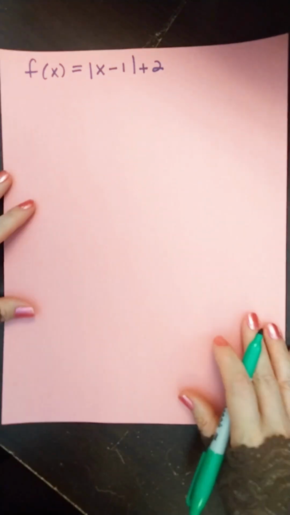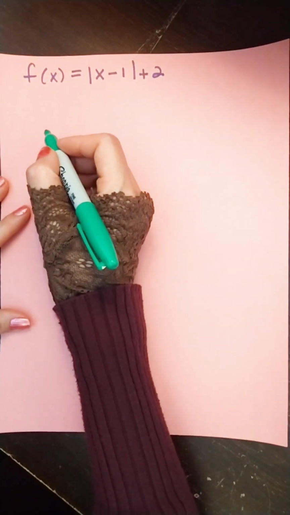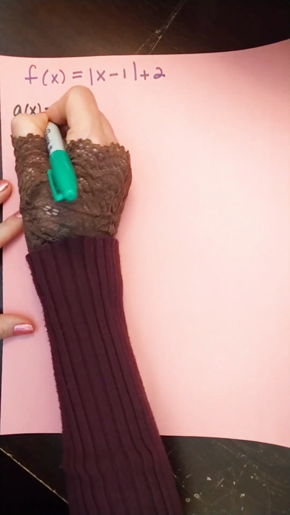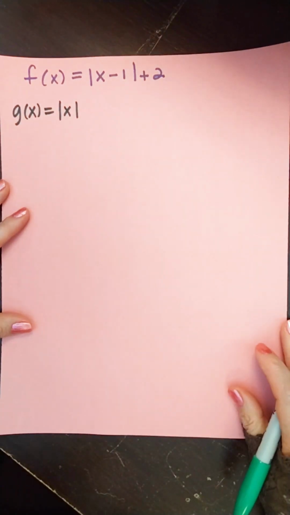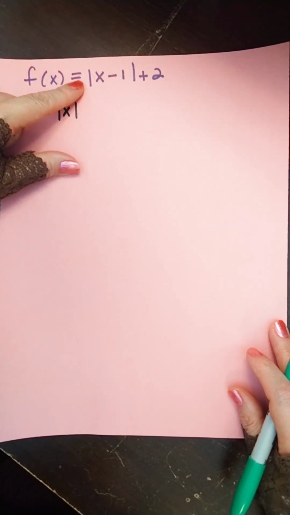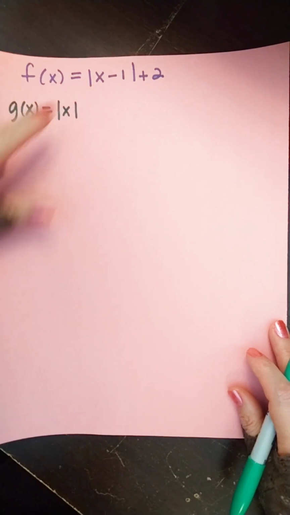Hello everyone, in this video I'm going to be graphing a couple of functions using transformations, so let's just jump right into it. The first thing you want to do when graphing any function using transformations is to identify the base function or the starting function. So I'm going to call it g of x, and it is the absolute value function. And the reason for this is because we have the absolute value bars in our original function f of x equals the absolute value of x minus 1, plus 2.